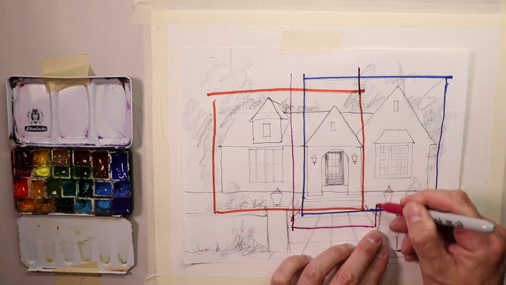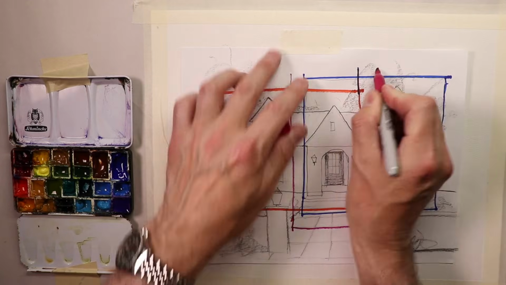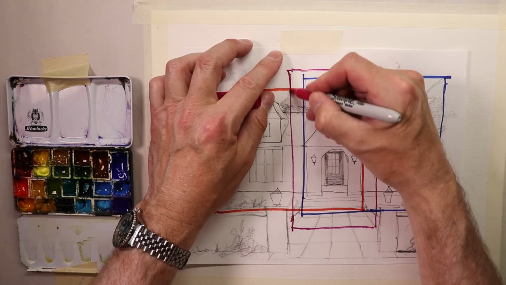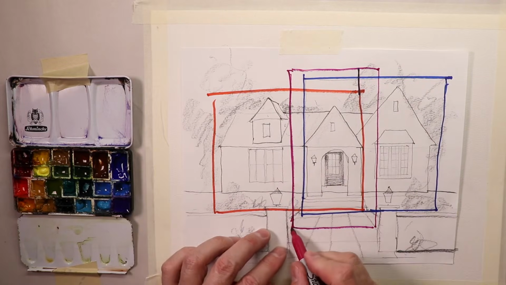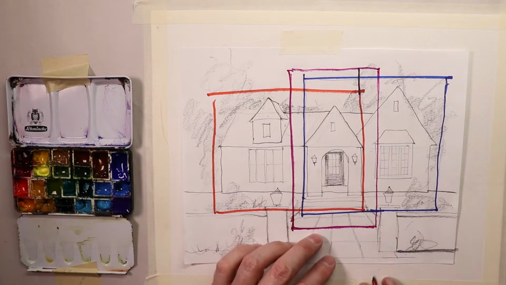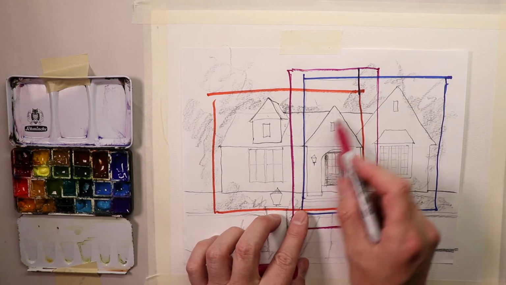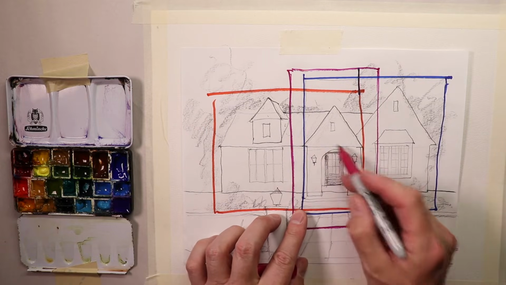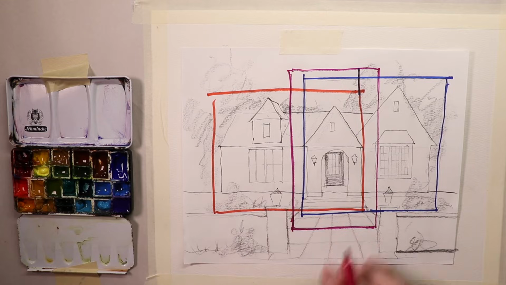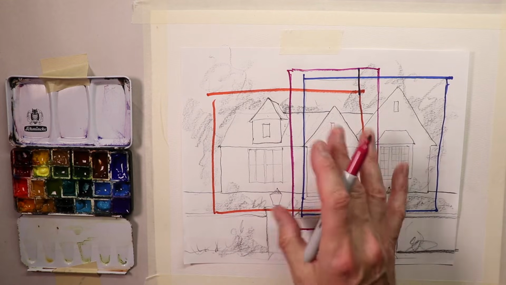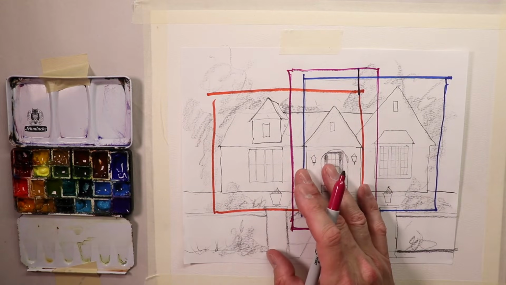Maybe do this in a portrait format. Turn your pad of paper upright to do a portrait style, and just do that. Just do this one doorway with the main gable here, and a couple lights. You know what I mean? Simplify it if you have to, or if you want to.